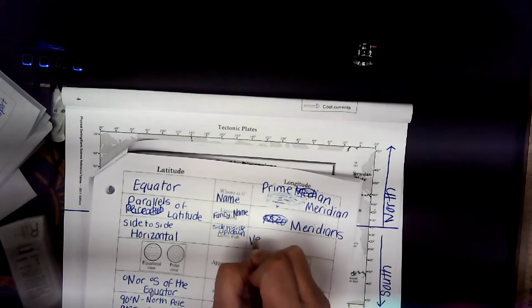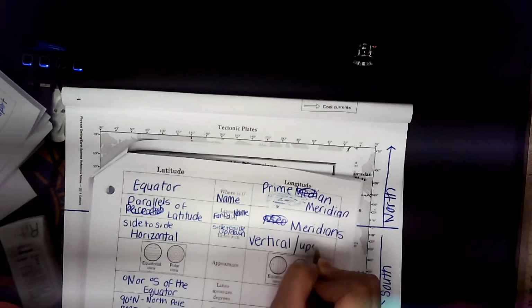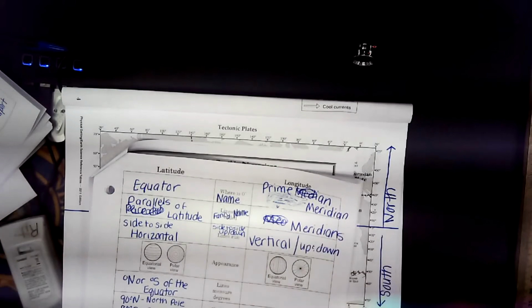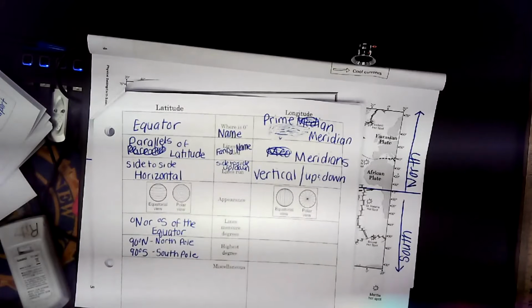Which way do they go? They are vertical or up and down. Again, you can see this in the picture. Or if I grab the actual globe here, these lines that go all the way from the North Pole, I'll draw a straight line down to the South Pole.